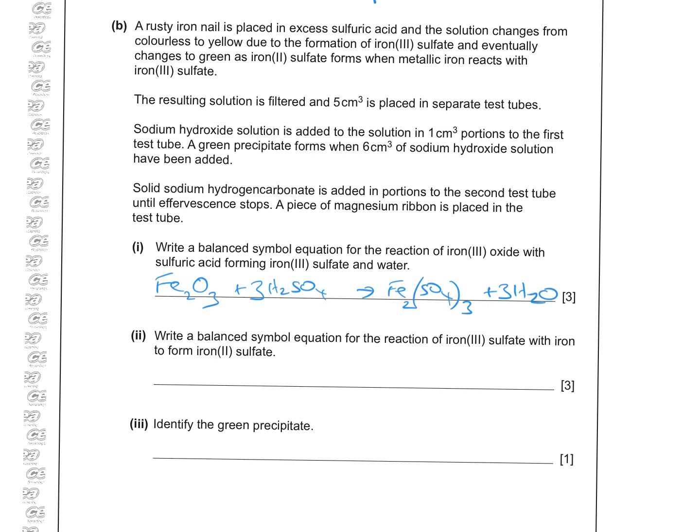Part 2, another balanced symbol equation, the reaction of iron 3 sulfate with iron. Okay, so that's going to be Fe2(SO4)3 plus iron, and then that goes to give iron 2 sulfate. You can see that there are a total of 3 irons here on the left and 3 sulfates. So a 3 on the right hand side balances that up.